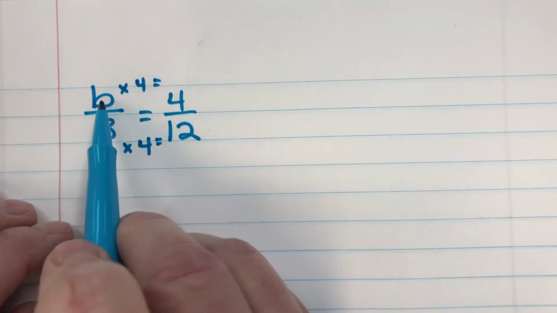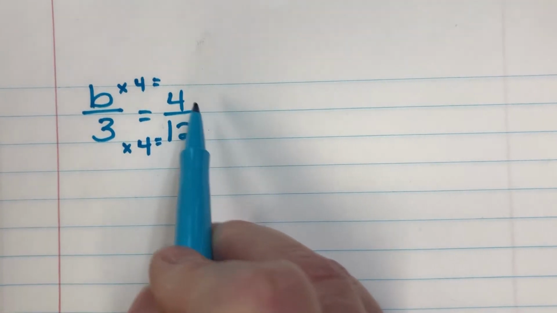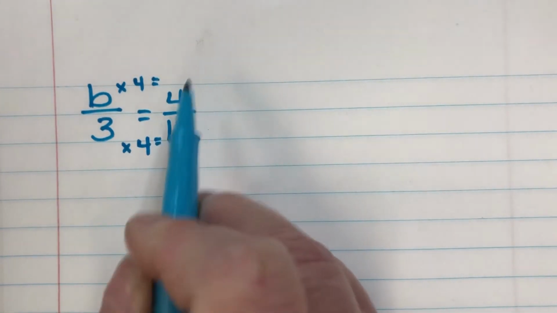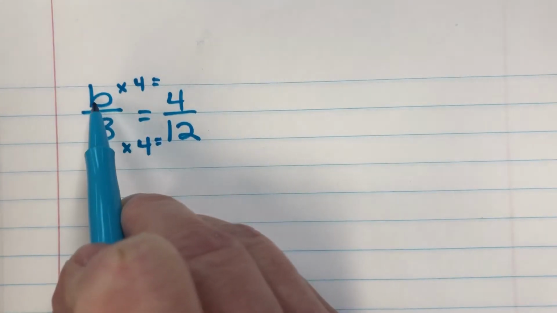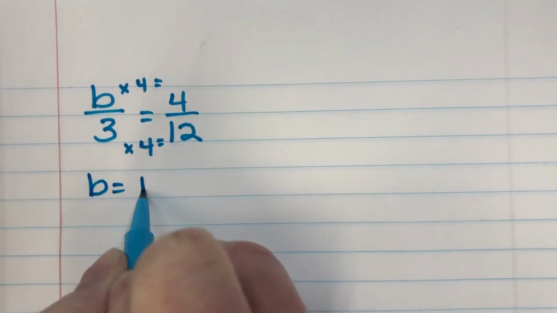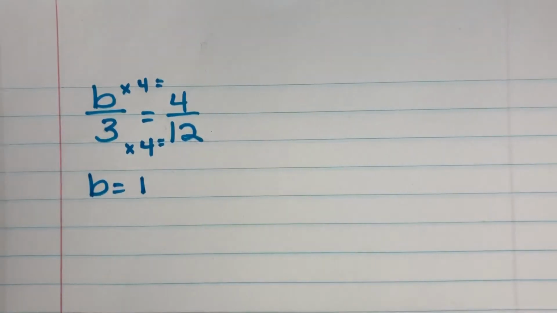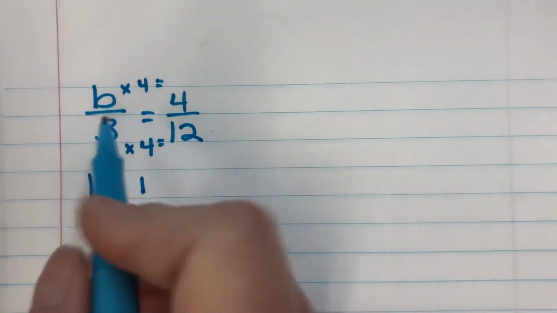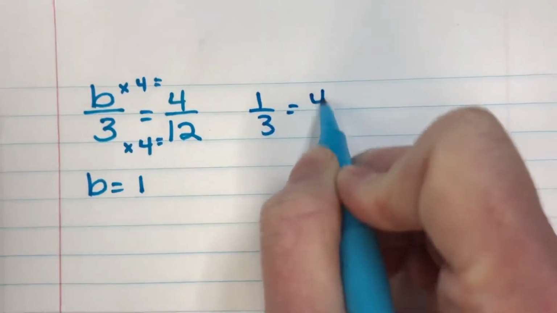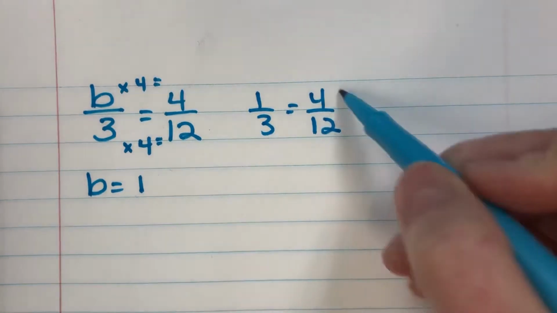Now, if you're not sure what number times 4 equals 4, then you can work backwards and use the inverse and divide. If you want to know what times 4 is 4, then you could do 4 divided by 4. What is 4 divided by 4? It is 1. So b equals 1, and then check it out. Is 1 times 4 4? Yes. Okay, so 1/3 is equivalent to 4/12. That's what this means. This means that 1/3 equals 4/12. And 1 times 4 is 4, and 3 times 4 is 12, so we're good.